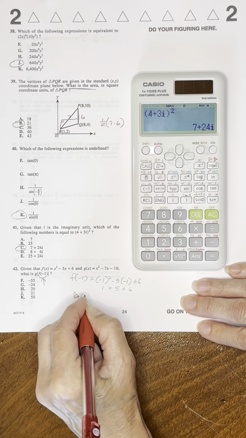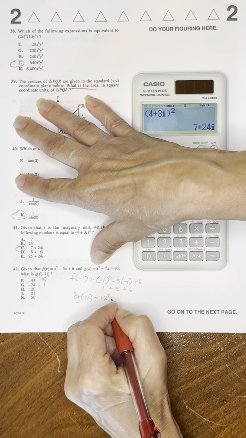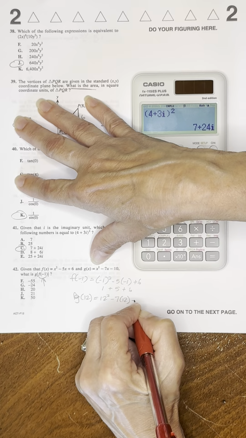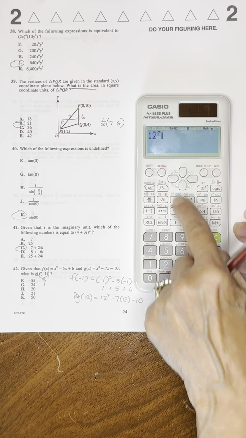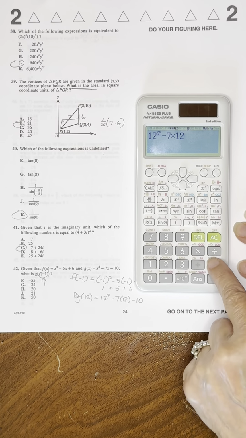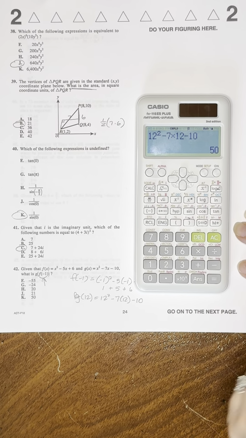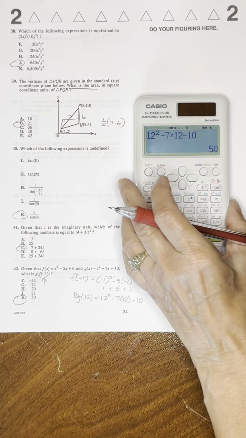So g of 12. 12 squared minus 7 times 12 minus 10. I can do this quickly in my calculator. K is the solution. Just a few more to go.